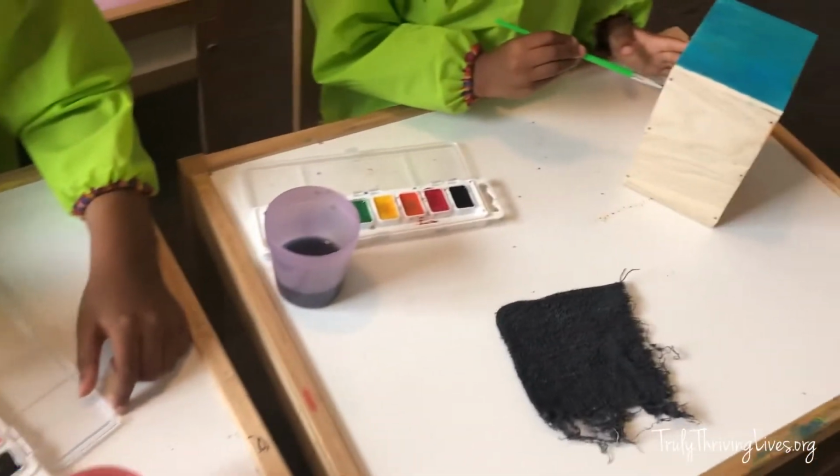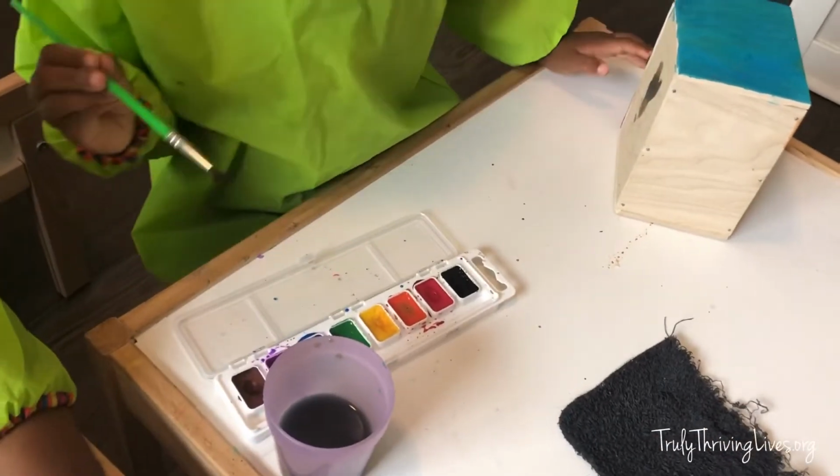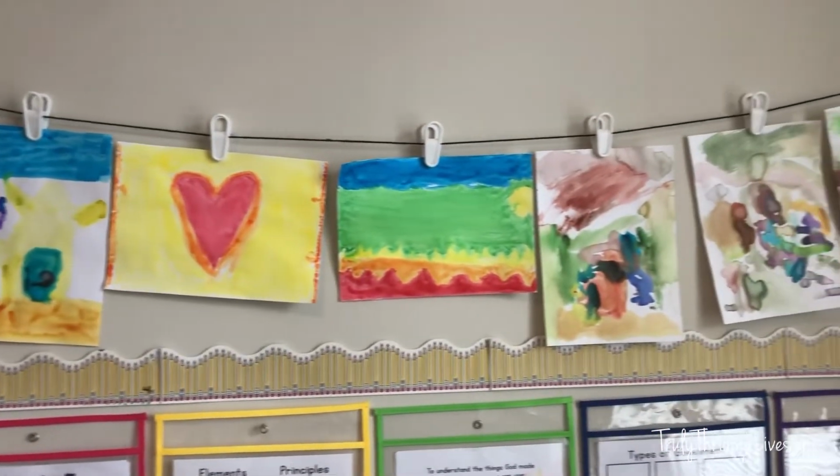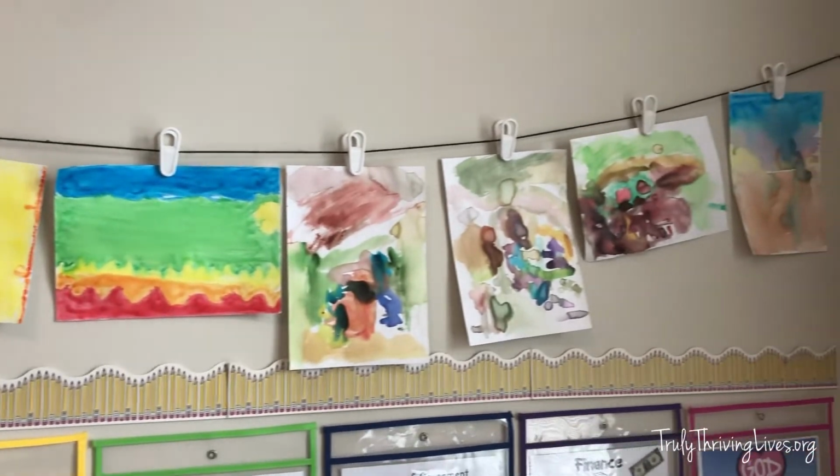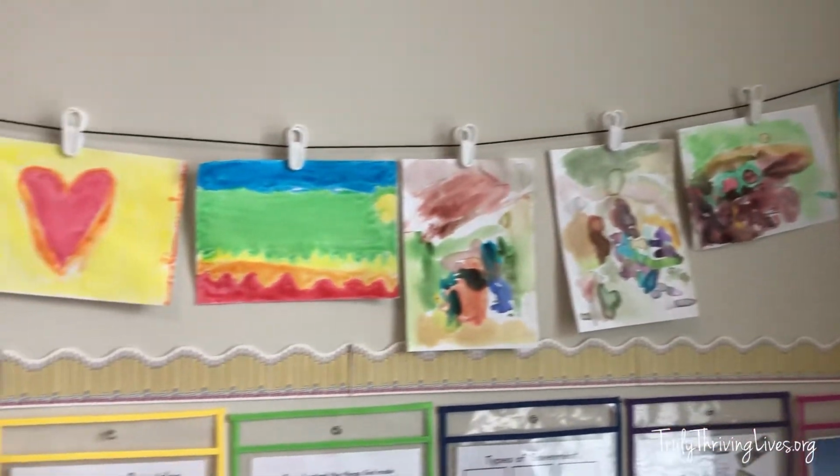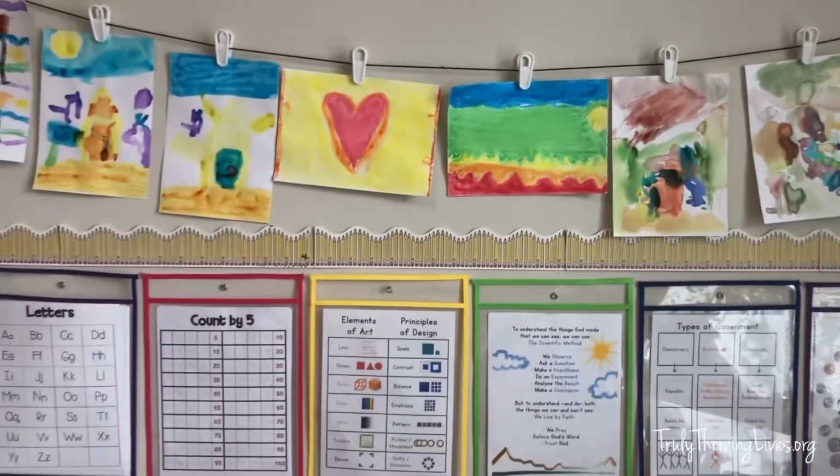So these are the elements of art tools we use most of the time. We don't use many worksheets for art since it's a subject that's more creative in nature, so I save their beautiful creations and show their finished artwork for portfolio reviews.